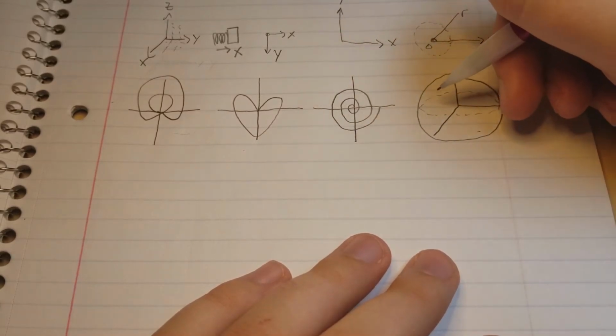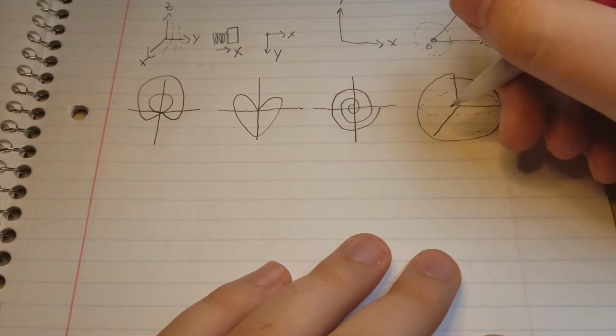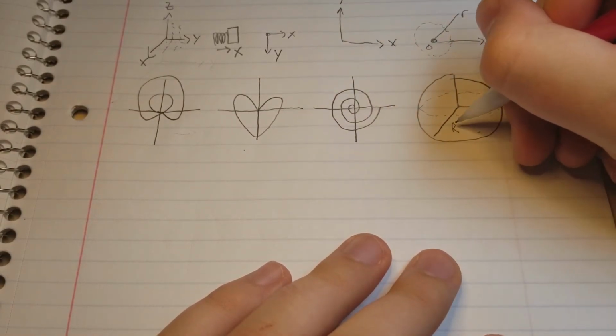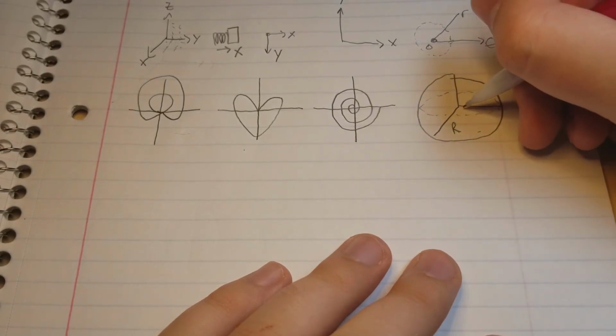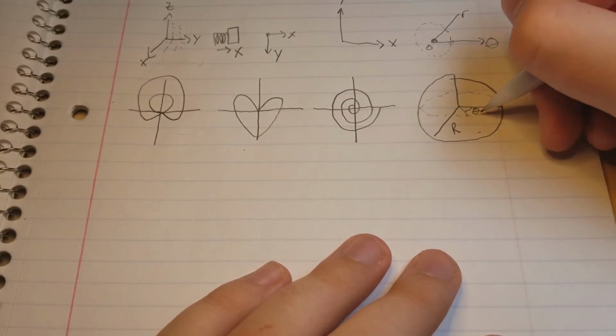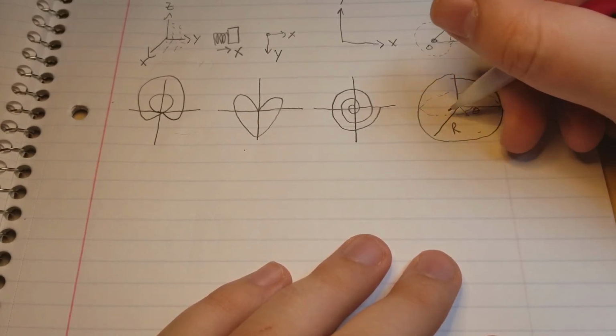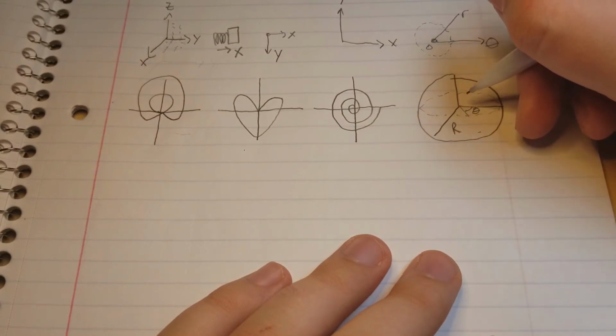So why don't I take a plane of the circle, and we'll establish this to be our radius, or r, and we'll take this angle to be theta, the angle with respect to the circle in this plane. And you can build them up and you can build them down.